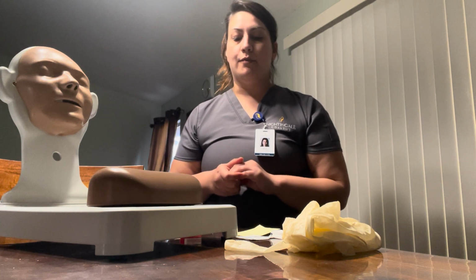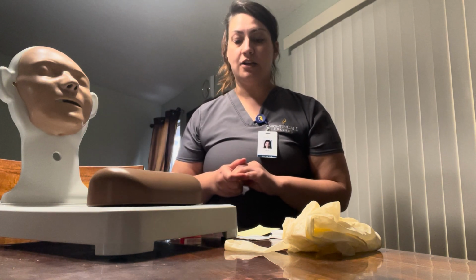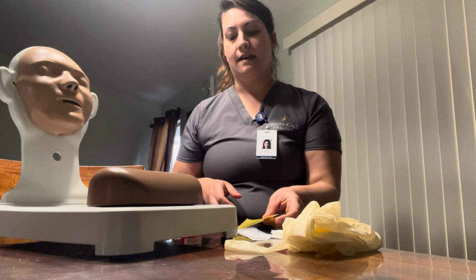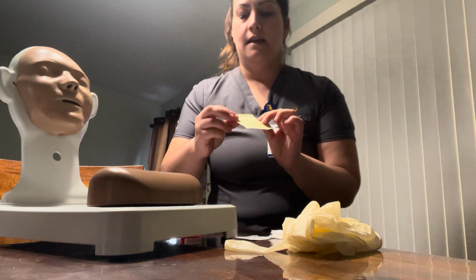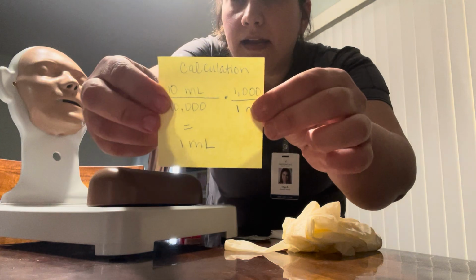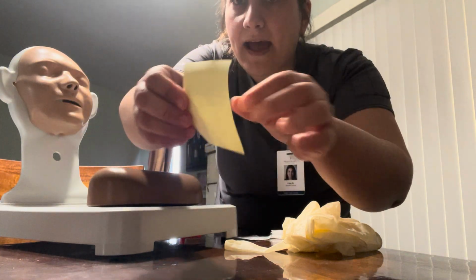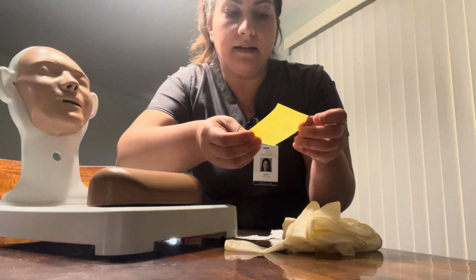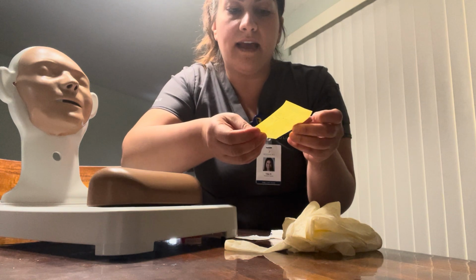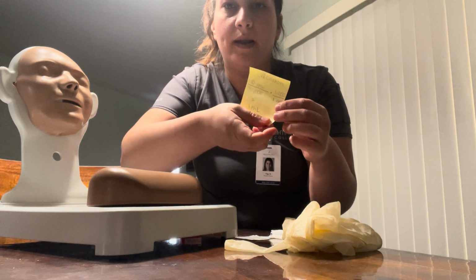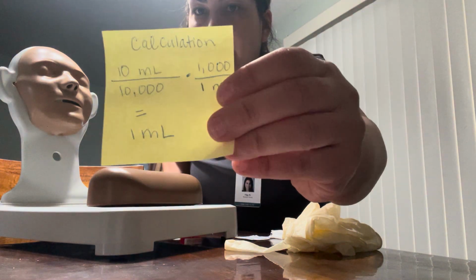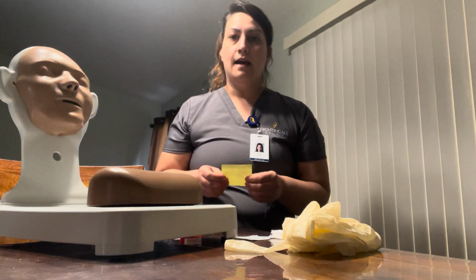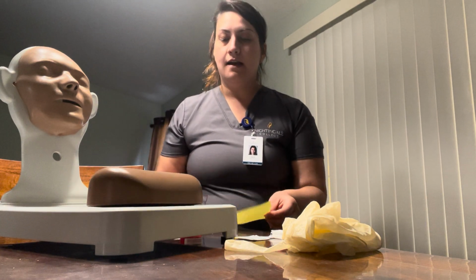Also, I am going to calculate my dosage. The patient is receiving heparin. I wrote it down. It is 10 over here. It just says calculations, and there's nothing in the back. So the patient is going to be receiving 10 milliliters, 10 over 10,000 times 1,000 over 1 milliliter. All right, and that will equal 1 milliliter of heparin for my patient.